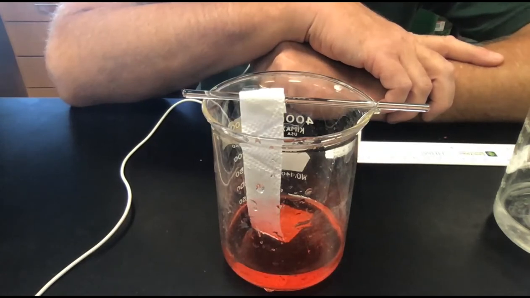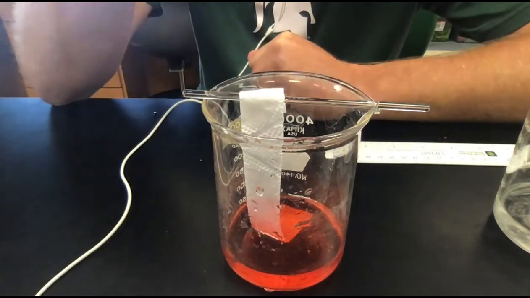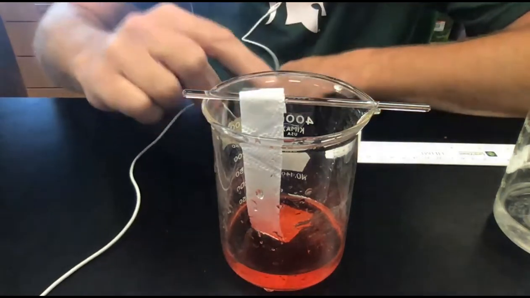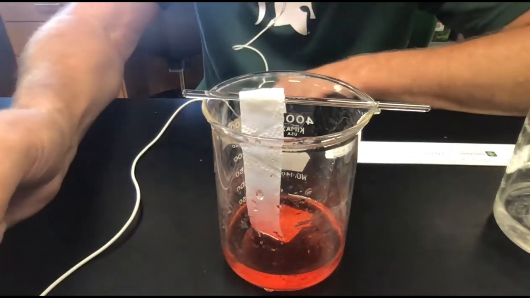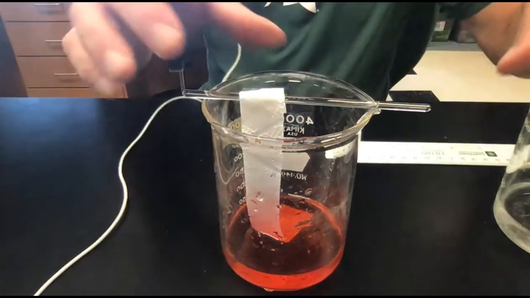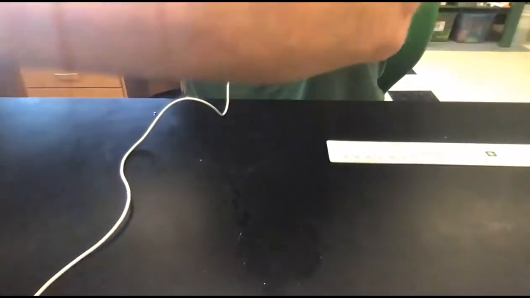If you're here in person, it's easier to see. There's actually a clear band ahead of the red dye. I don't know how far the red dye will go up, but the water itself is continuing to climb in an upward direction up the paper towel. And that is the observation for 3B. Now moving on to station 4.